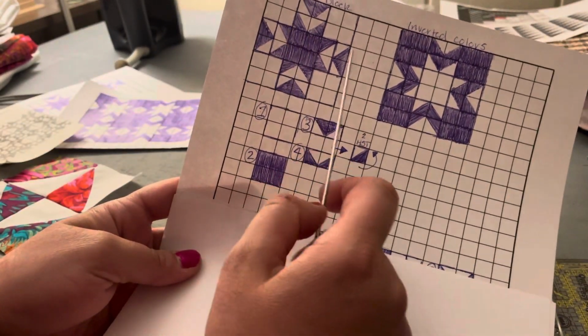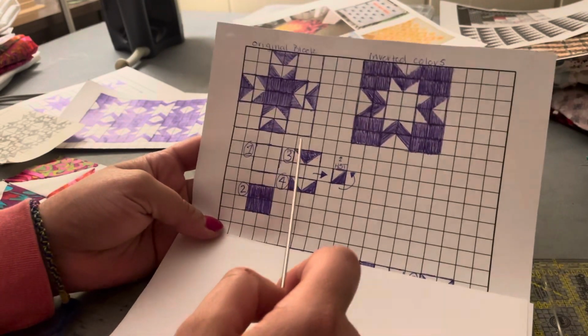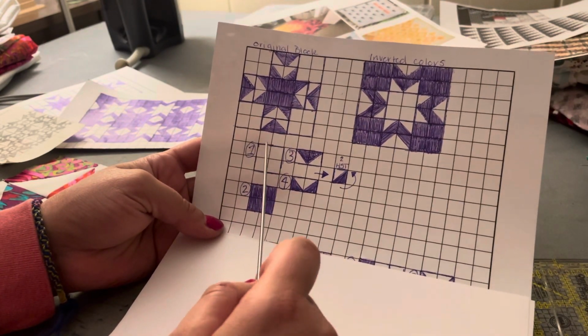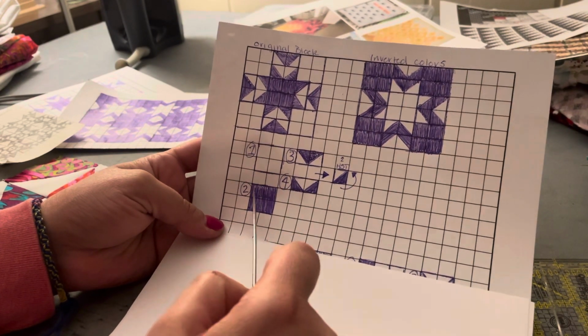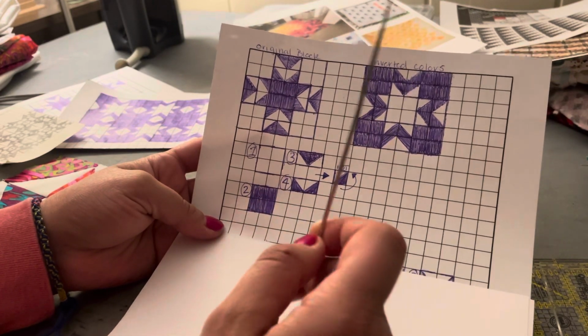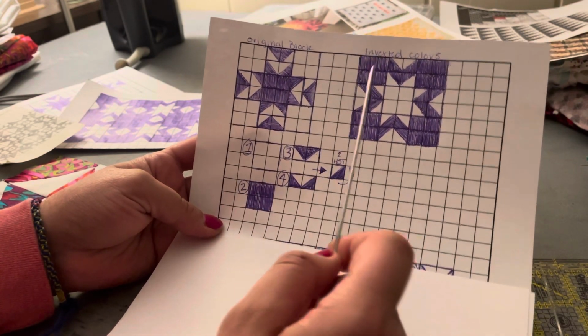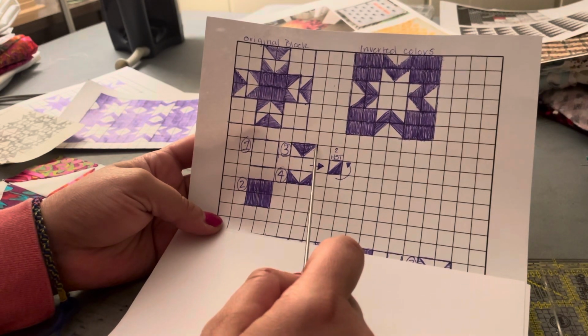So this block right here is only made out of 4 different pieces. You have your large white square, which is going to be this. You have your colored square, which is going to be your middle. And then you have 2 flying geese. So this right here is called a flying geese.